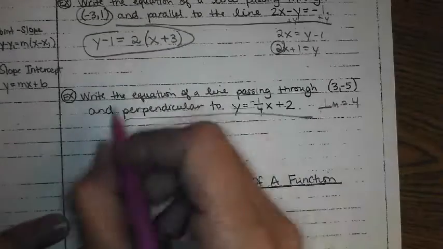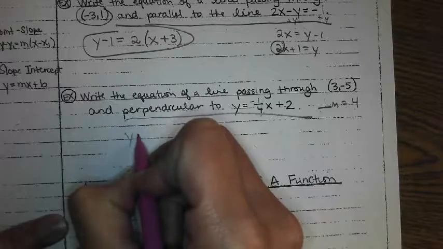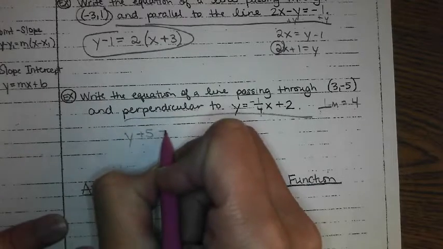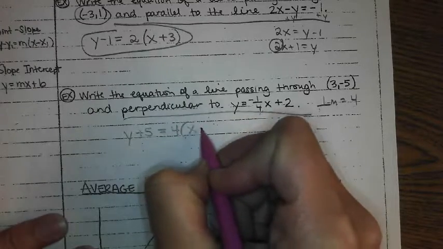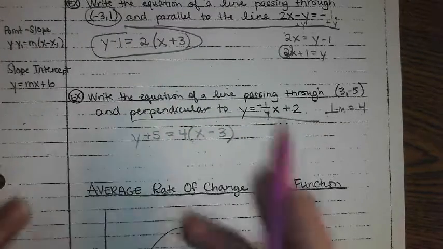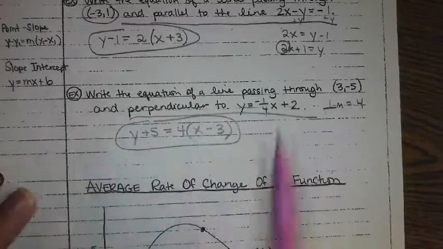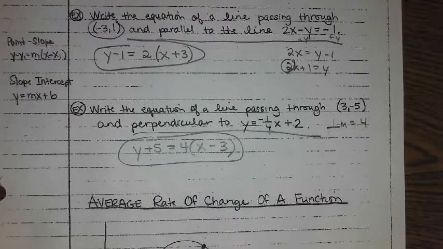And then again, we're just writing in point slope. y minus negative 5 equals the slope of 4, and then x minus 3. Any questions as to where any of this is coming from? Okay.